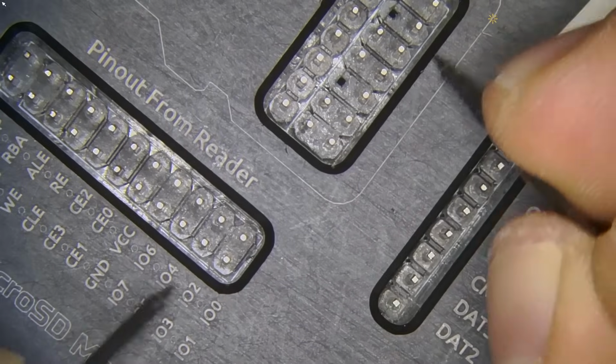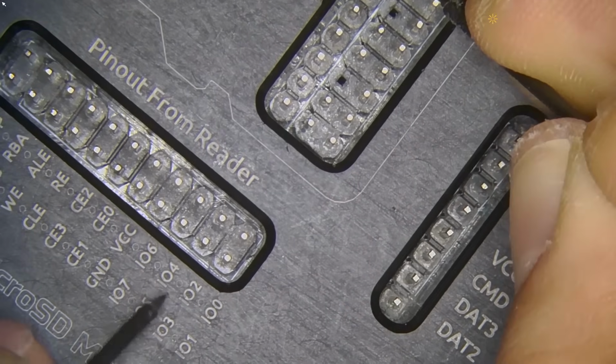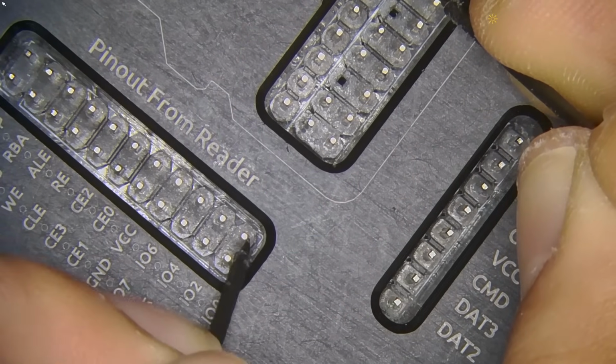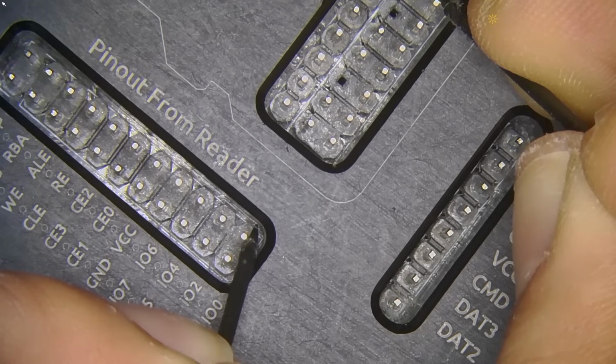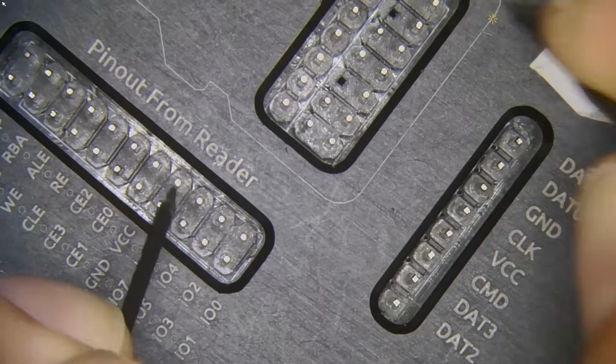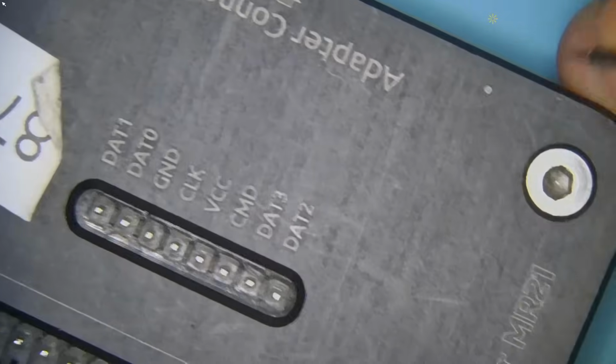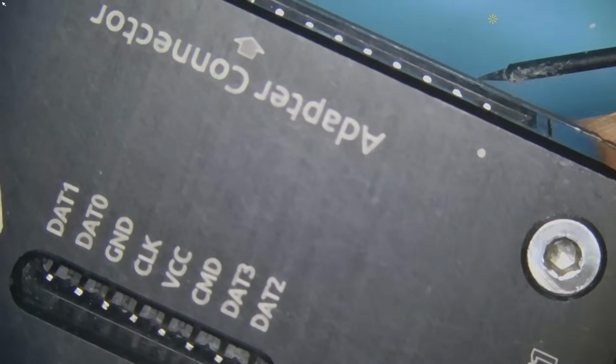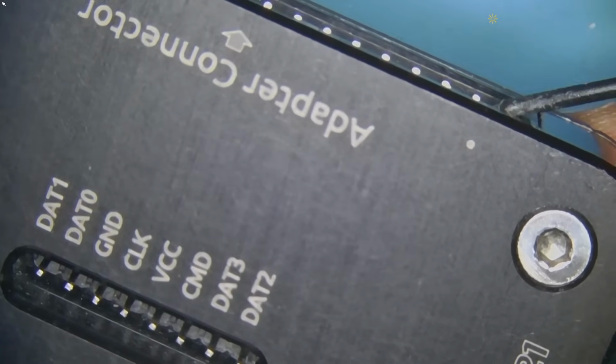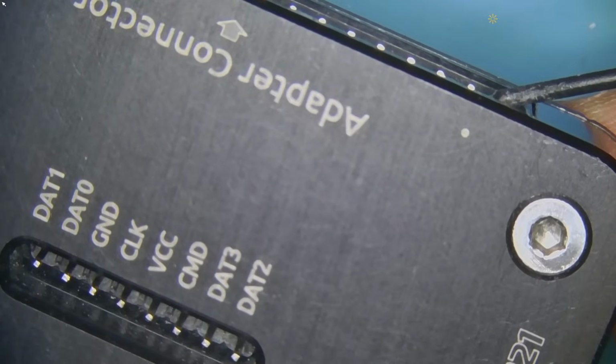Let's check here. IO0 and IO0. Wow, it's connected. Let's check further down the line. IO0 and IO0 and interface. Also connected.